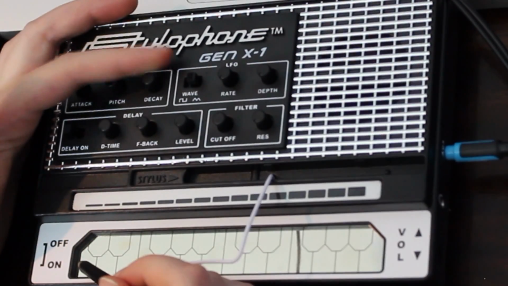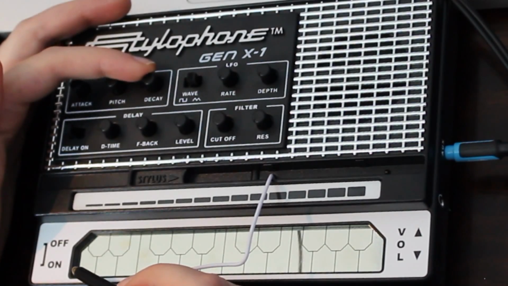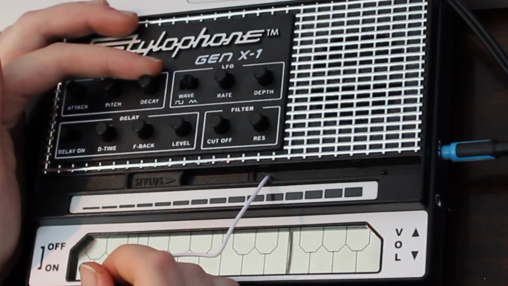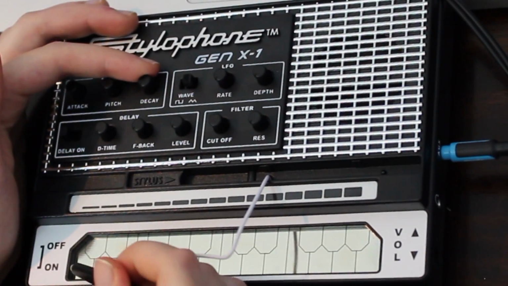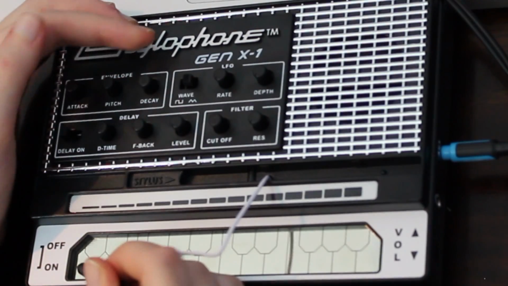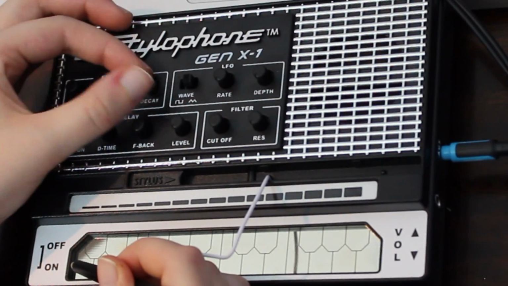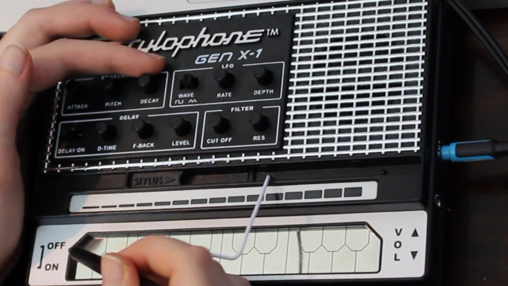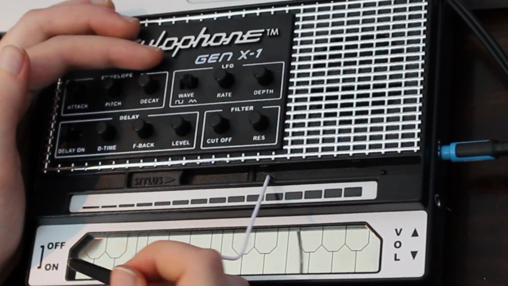And next we have the decay. The decay is going to control how long it takes for the note to fade out once you've played it. So at the moment we have a very short decay, so the note ends very quickly. If I adjust it, I'll put that on the long decay now. Can you hear that it takes slightly longer for it to fade out?